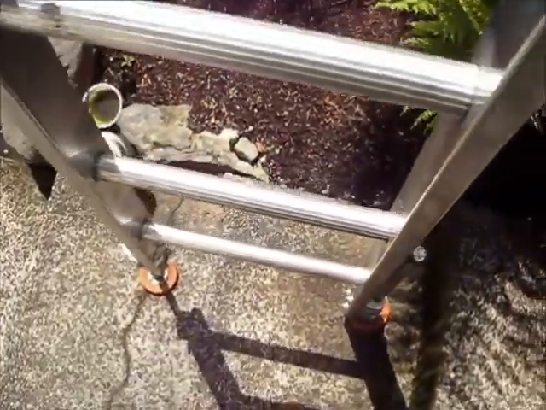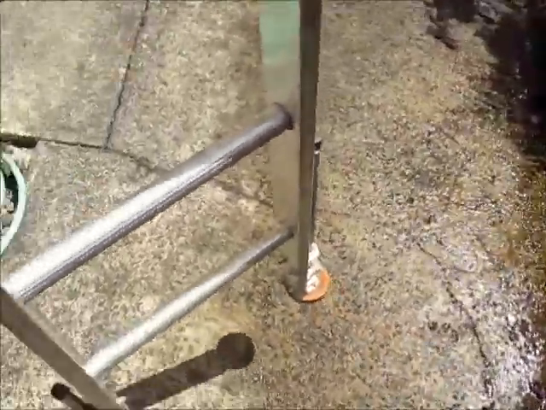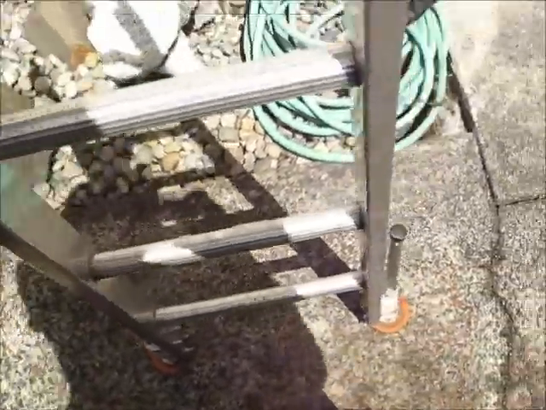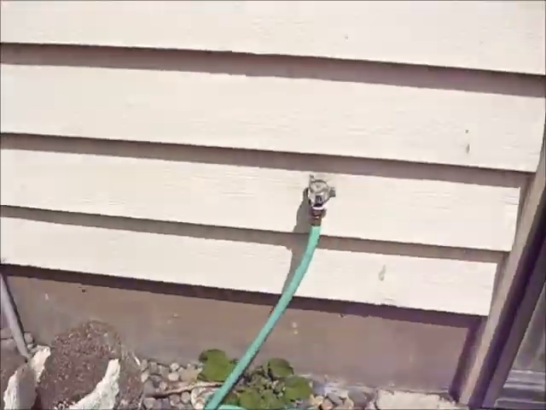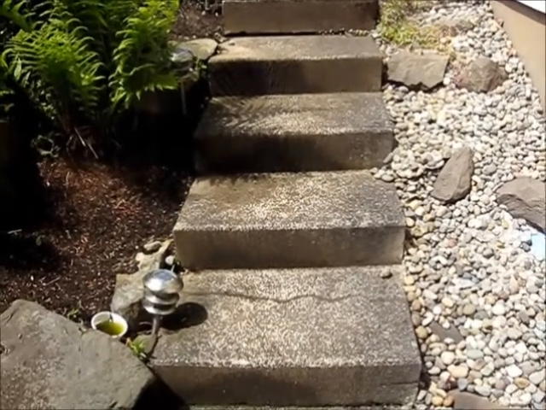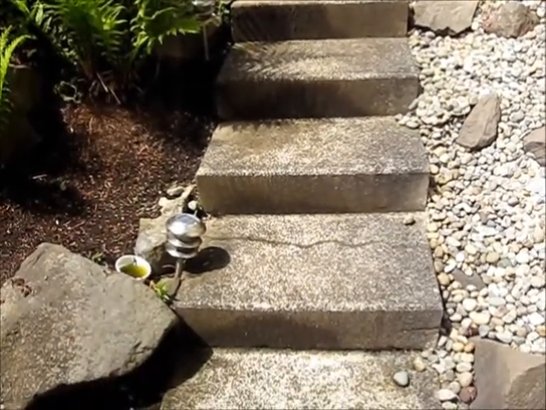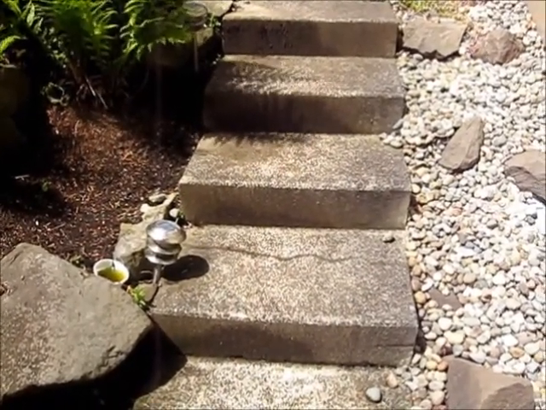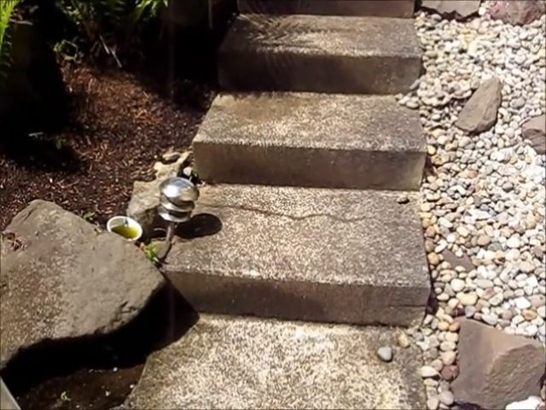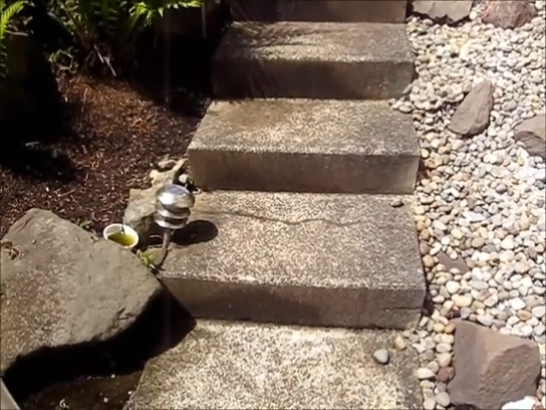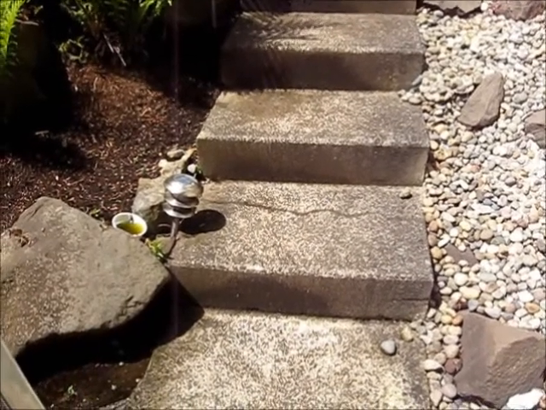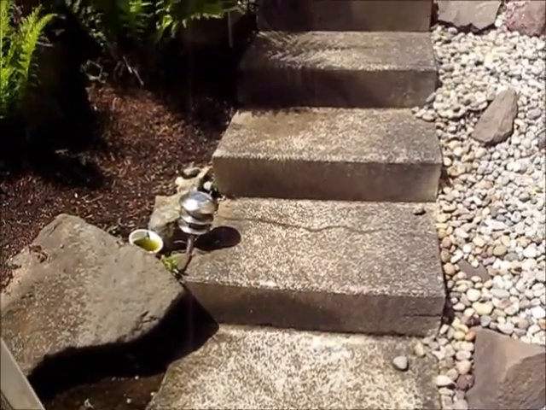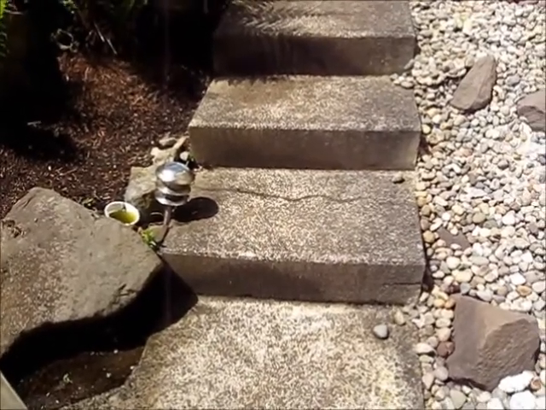Oh, and by the way, levelers will work on flat ground, because you just collapse them, and now the ladder is flat. But here is not a flat area. What are you going to do if you don't have levelers on your ladder? You need to have levelers on your ladder. It makes your ladder function better. Without it, you're limited on what you can do with your ladder, whether it's a sectional ladder or even an extension ladder.